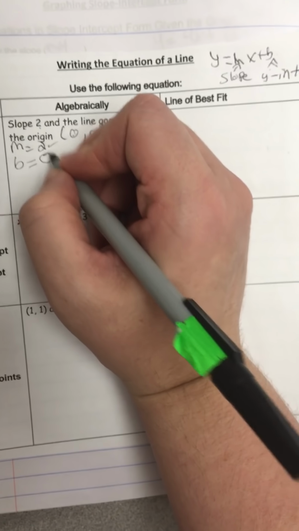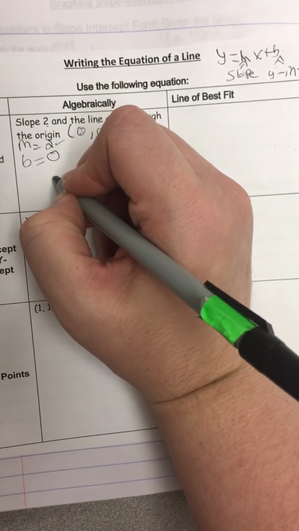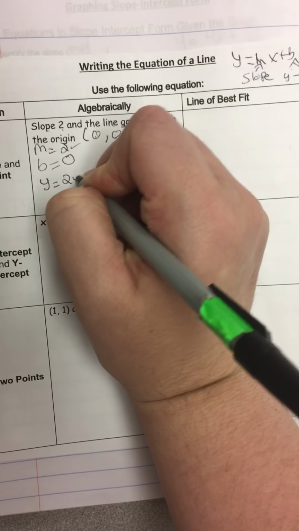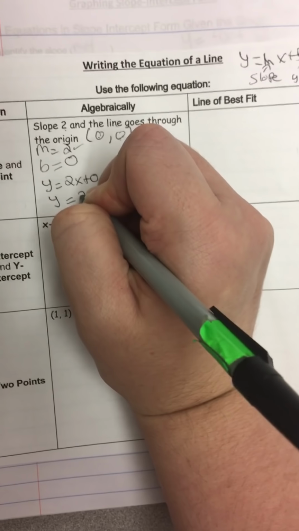So that means I have both things that I'm looking for, so I can go ahead and write my equation. y equals 2x plus 0, but we really don't need this plus 0. So my equation is y equals 2x.